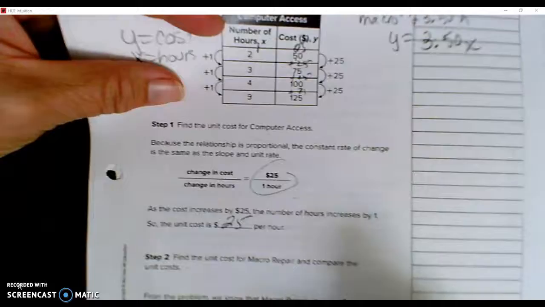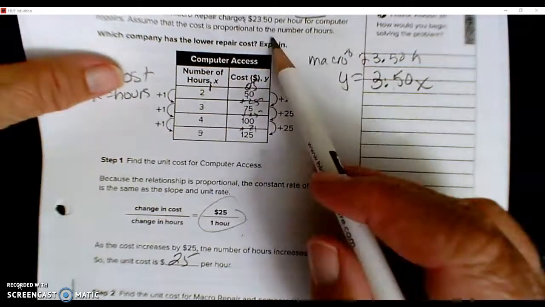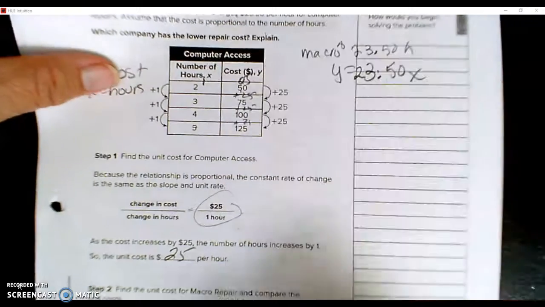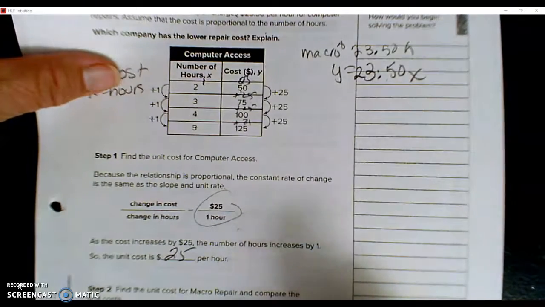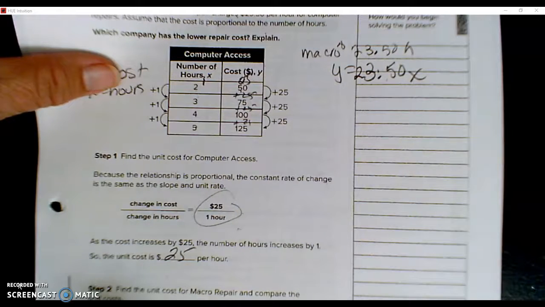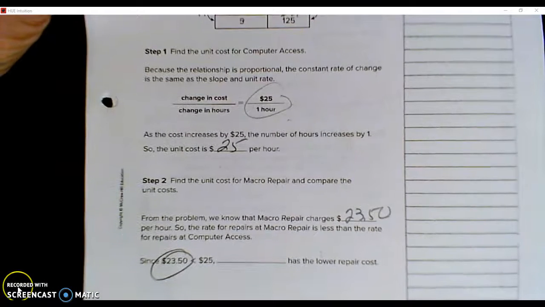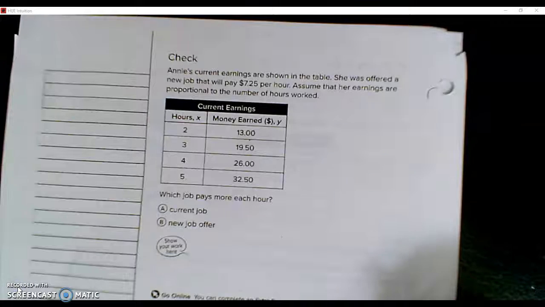So now macro is $23.50 per hour. So which one's going to be the cheaper version? Macro repair is the cheaper version. Jingle bam. So now you have to do the checks.